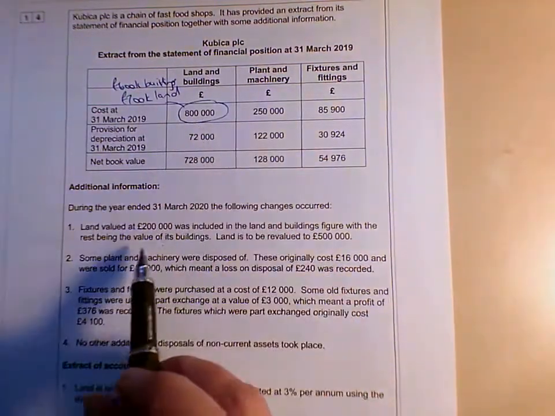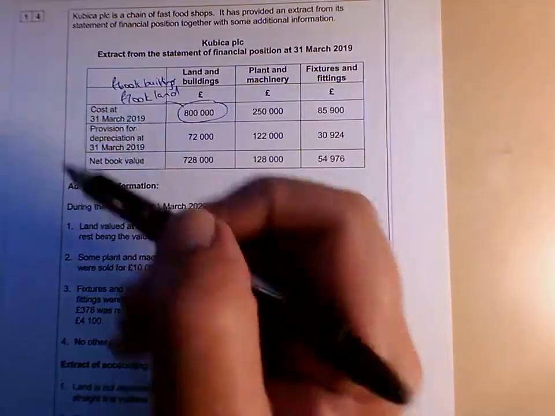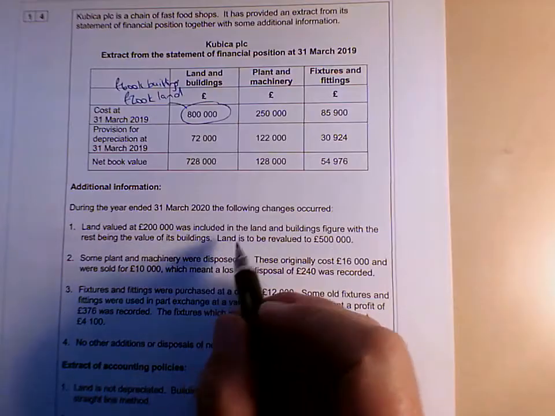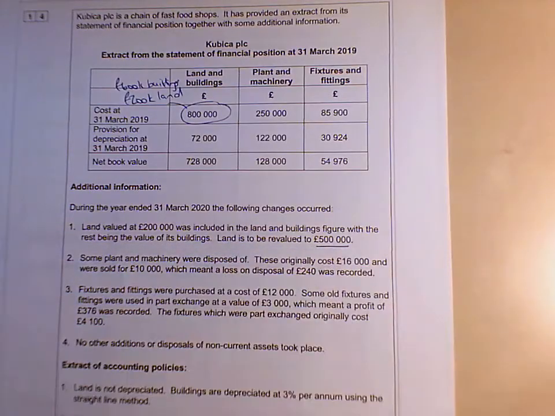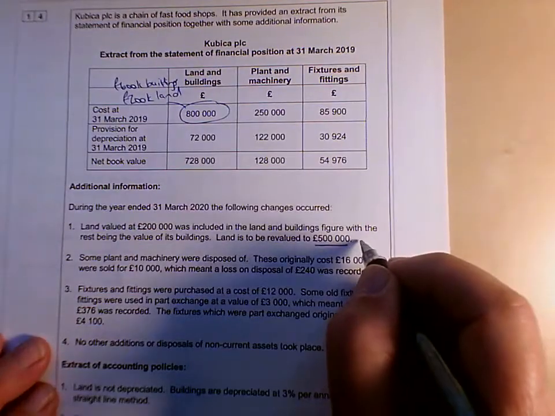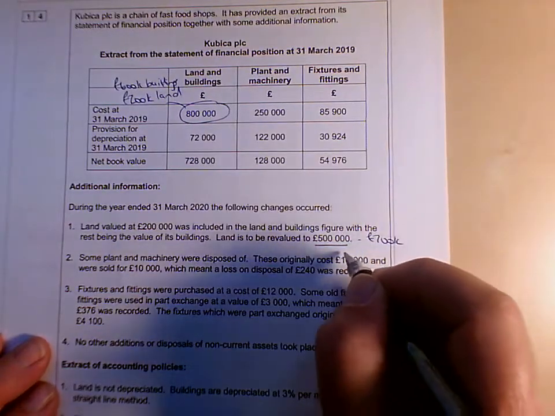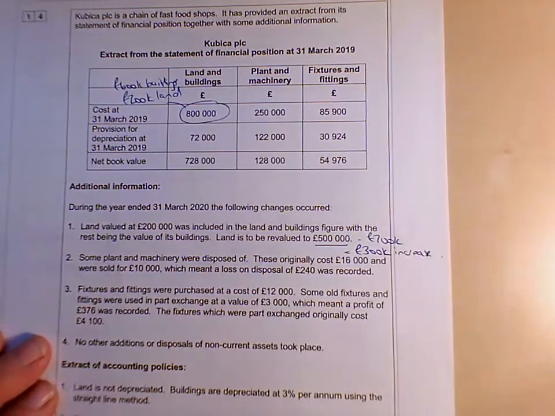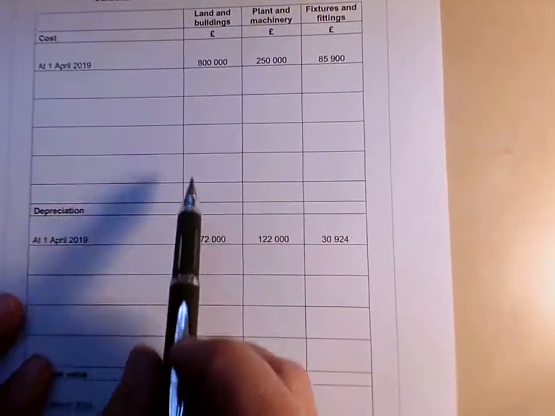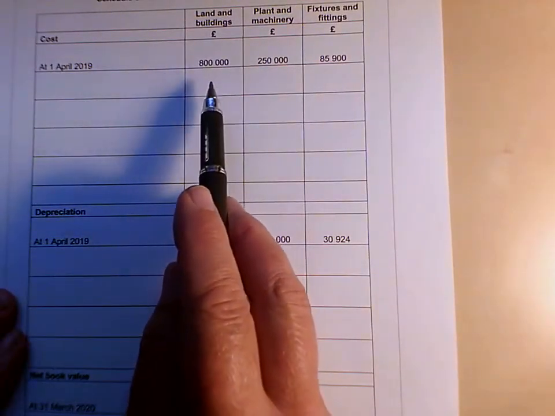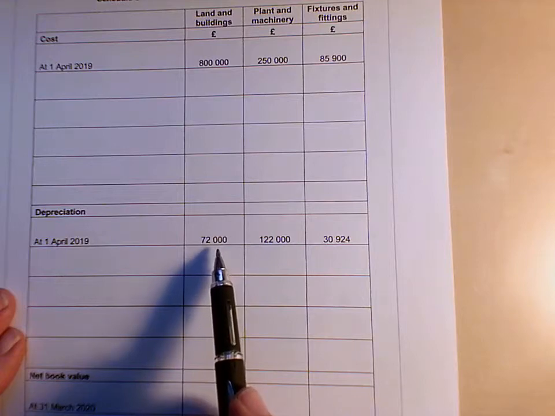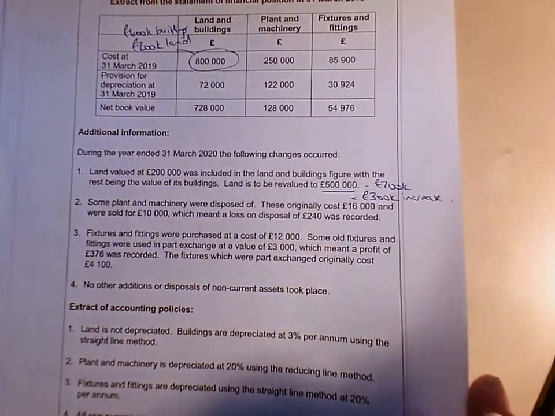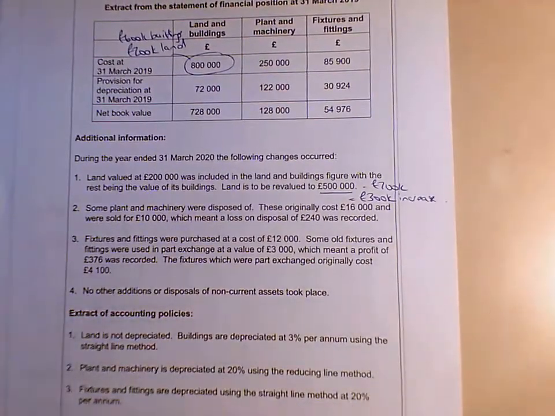600,000 of buildings. Okay. So the land that was 200,000 has been revalued. The rest of it is buildings. Land is to be revalued to 500,000. So at the moment, it's 200,000. So minus 200,000 from there is a £300,000 increase. Now, if we look at the land and buildings here, we can see that the land and buildings is 800,000. Depreciation was only 72,000. So what we need to do is find out whether any of that depreciation was to do with the land or whether it was all on the buildings.